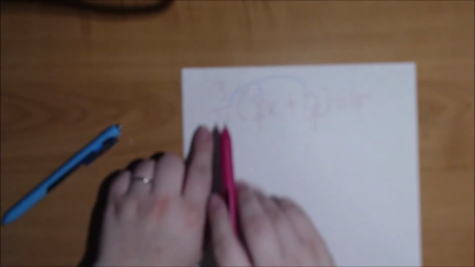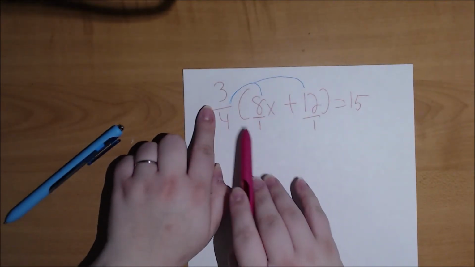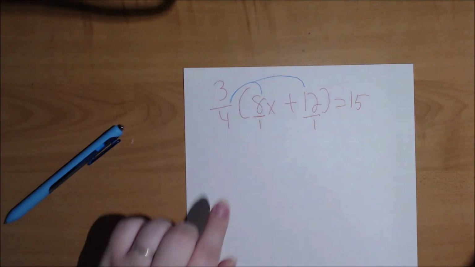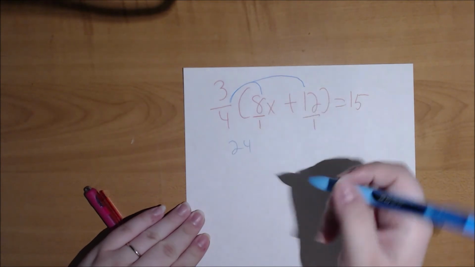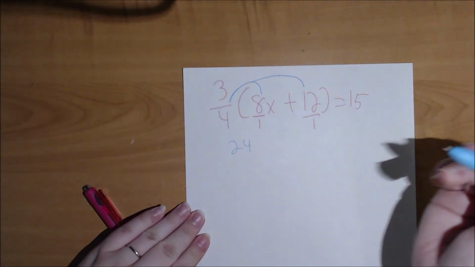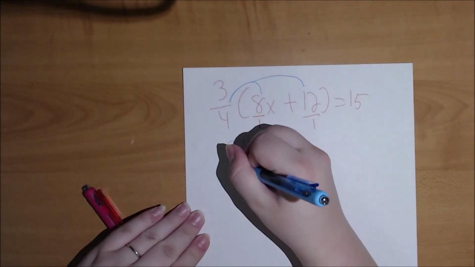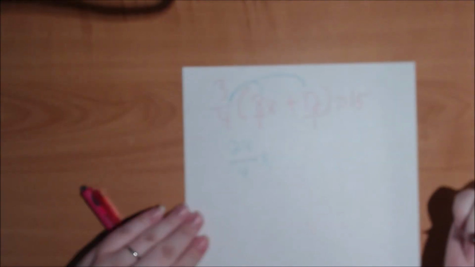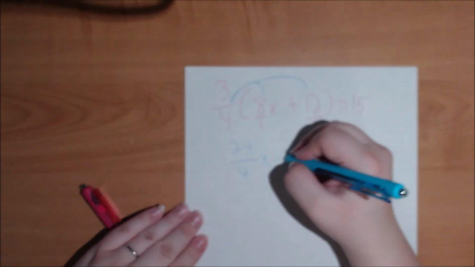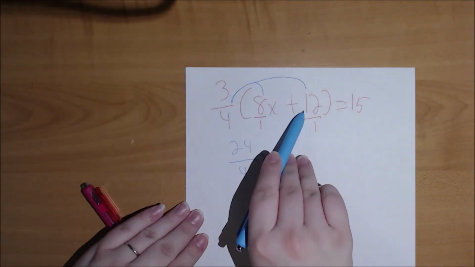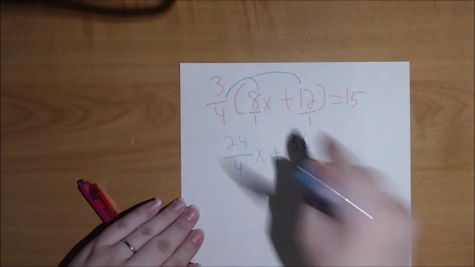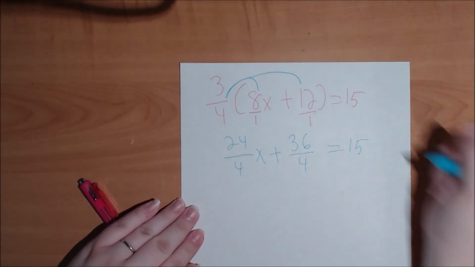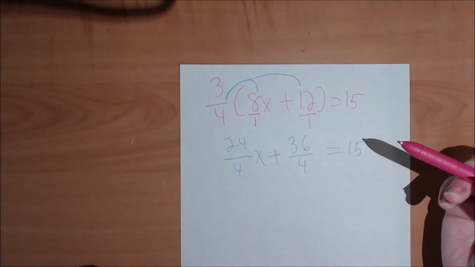So I multiply the 3 and the 8 and the 4 and the 1. So what's 3 times 8? Well, it's 24. And then 4 times 1 is 4. So I'd have 24 over 4 times x, right? And then over here, I have 3 times 12 is 36, and then 4 times 1 is 4. So I have 36 over 4. That equals 15. So now I think I can simplify these, right?